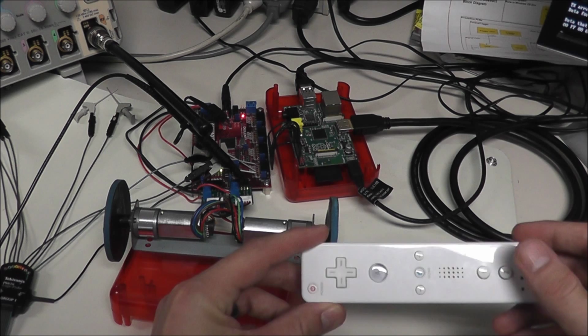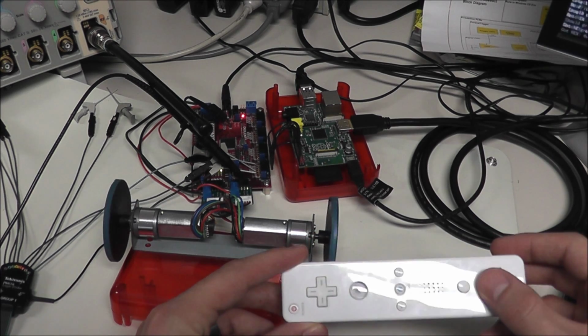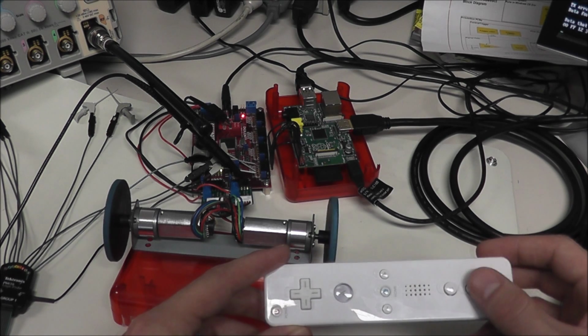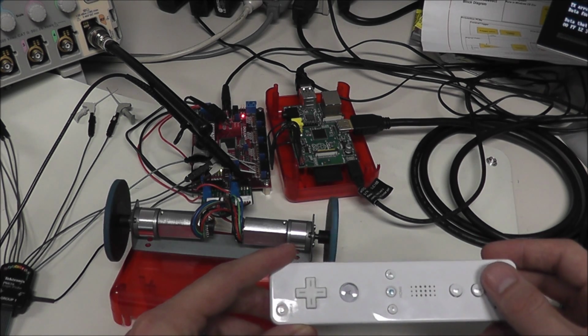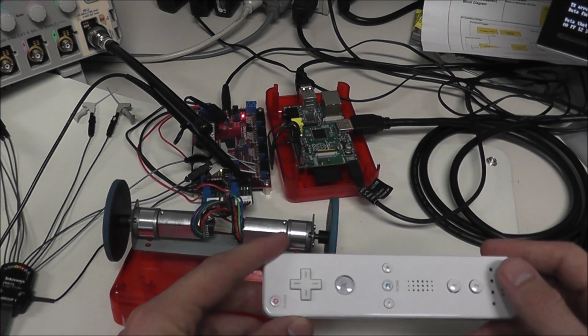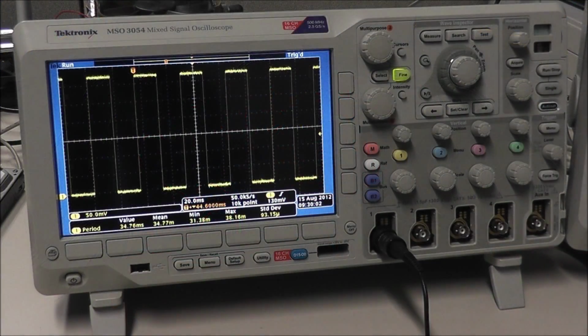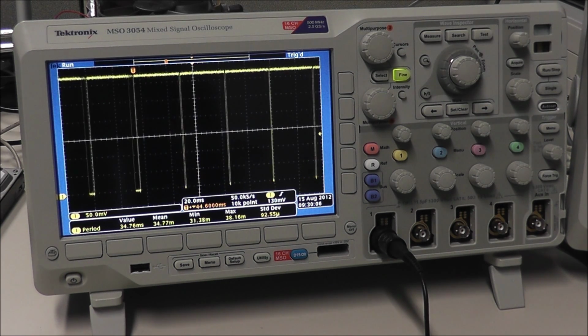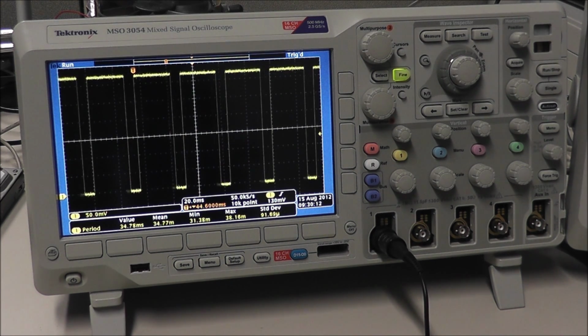So I'm going to press a couple buttons here, and as I press this button my wheels start to turn, and then as you can see they just keep going faster and faster. If I look over at my MSO3000 that I have hooked up, you can see these pulse widths changing as I'm speeding up the wheels up to a max, and then as I start to lower them I'm going to get smaller and smaller pulse widths.